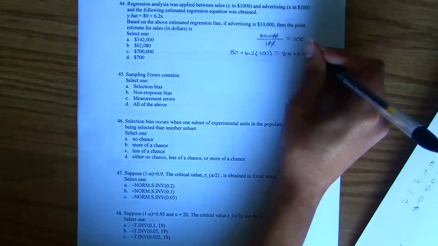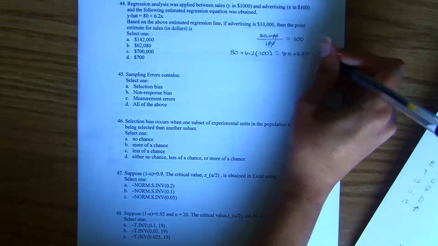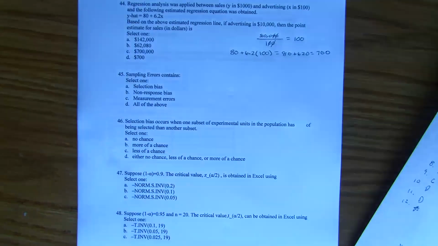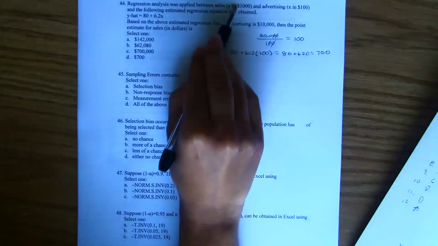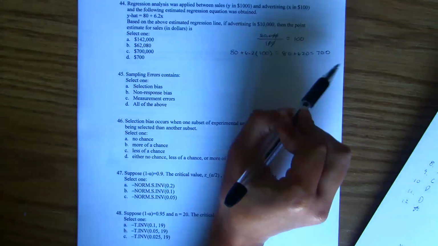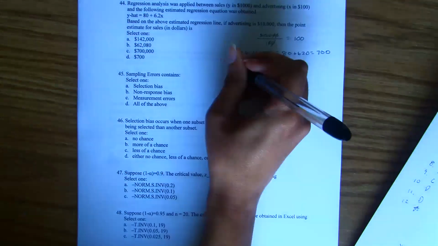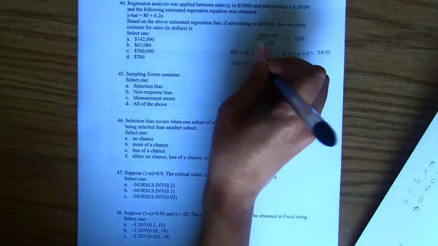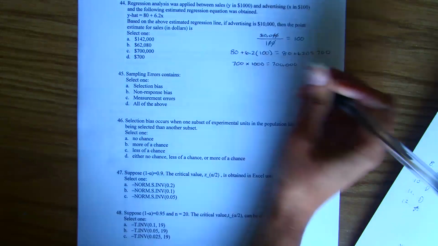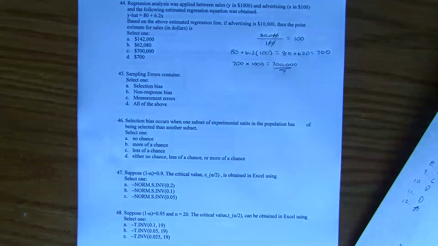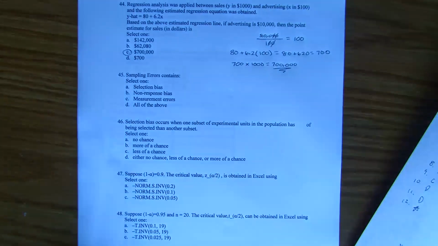And that equals 700. But that's not the answer either. We're almost there. So since Y is in thousands, we have to multiply 1,000 by 700. So 700 times 1,000. And when we do that, we're going to get 700,000. Now this is our final answer. So that would be this one. Okay. All right. Now we can move on to the next question.